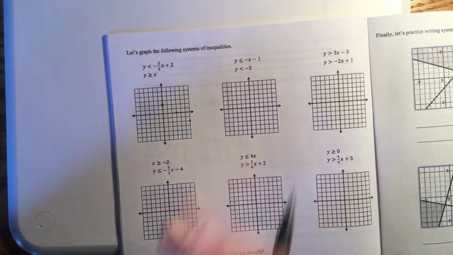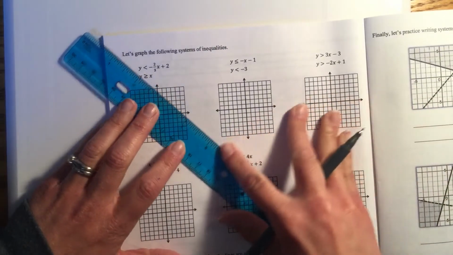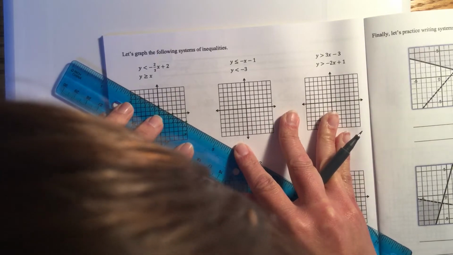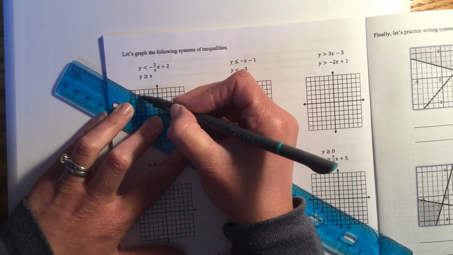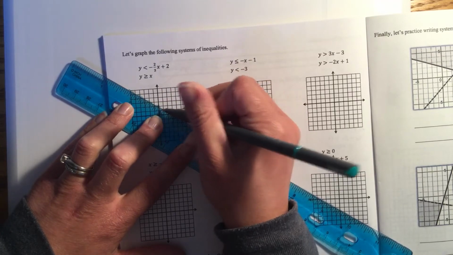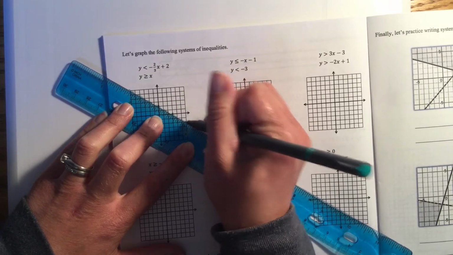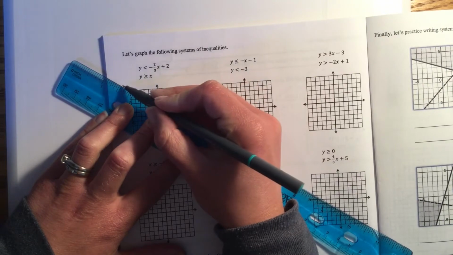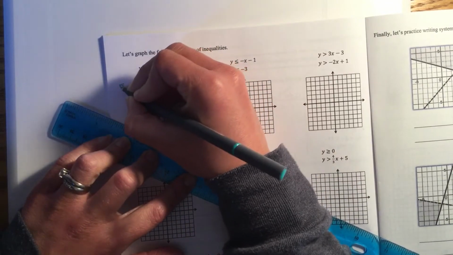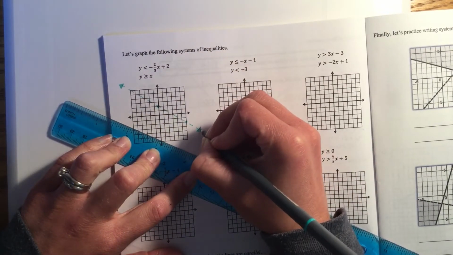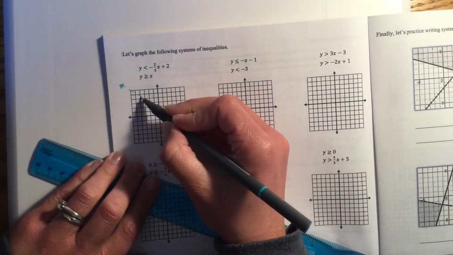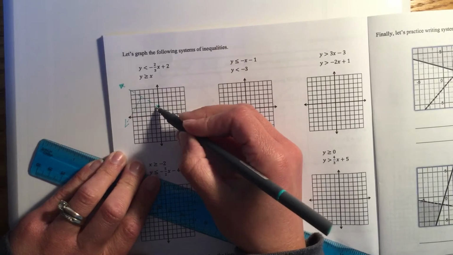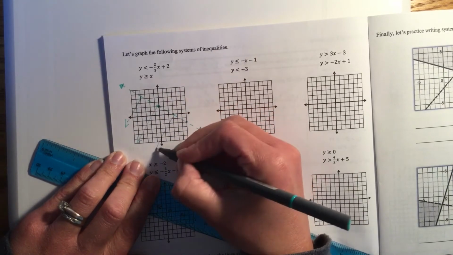You have to have your ruler, and this is going to be a dotted line, and I know that because there's no line underneath my inequality symbol. So I'm just going to make my dotted line going across here. And this is y is less than, so I'm going to shade below. So when I draw my arrows coming off, they should be going down.